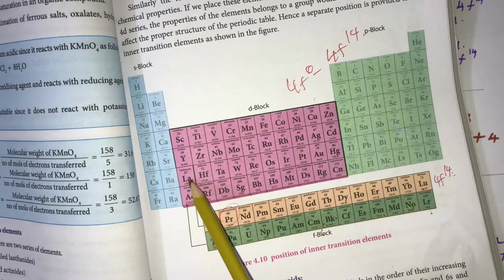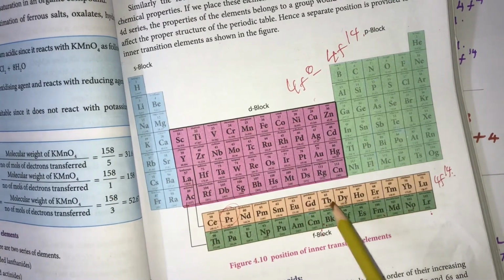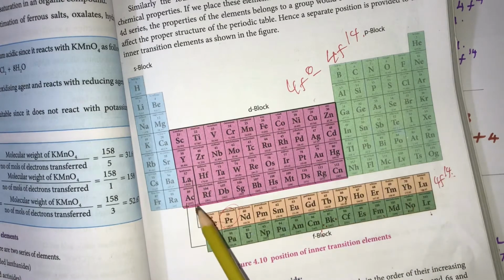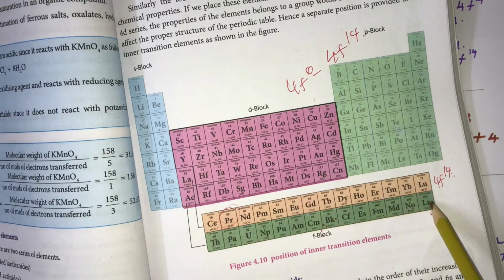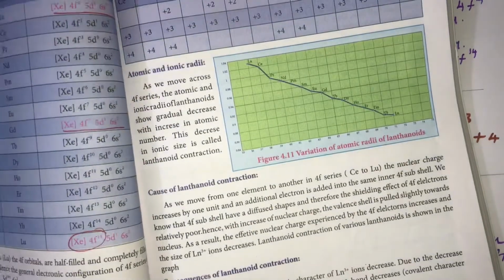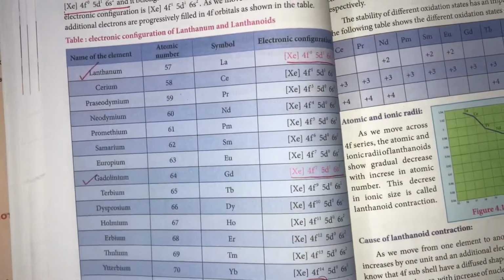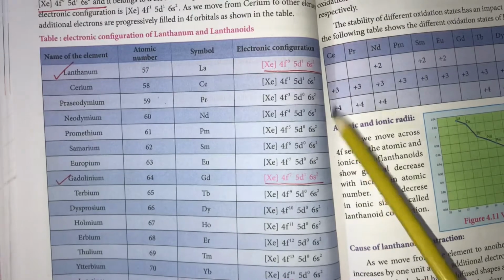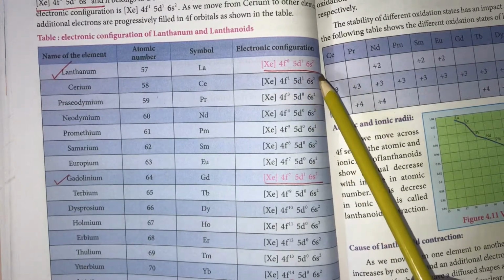So in lanthanides, the 4f orbital electrons are subsequently filled. So in actinides, here the 5f orbital electrons are subsequently filled. Now you can see the table where it shows the electronic configuration. It starts with lanthanum 4f0 5d1 6s2.